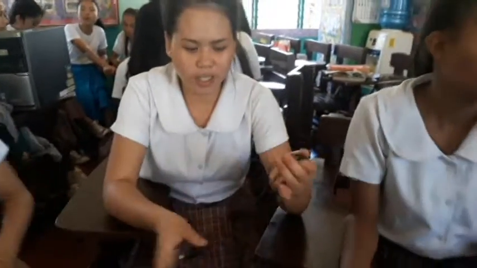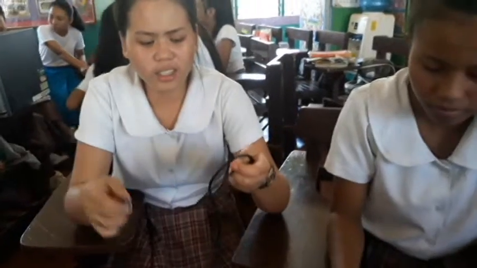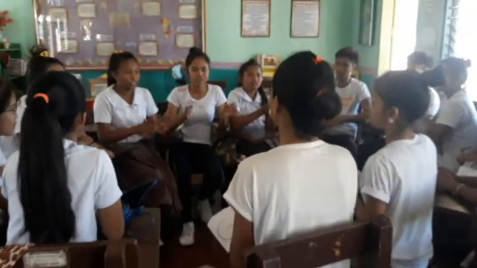This is USB, or Universal Serial Bus. It is intended for the USB port. This type of jack is intended for the audio or microphone port. Give 5 minutes more left.